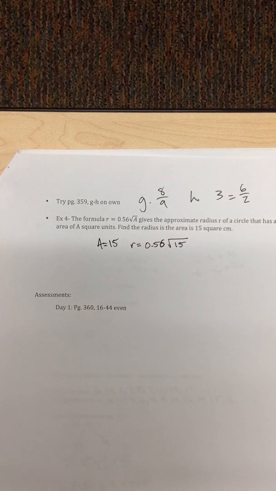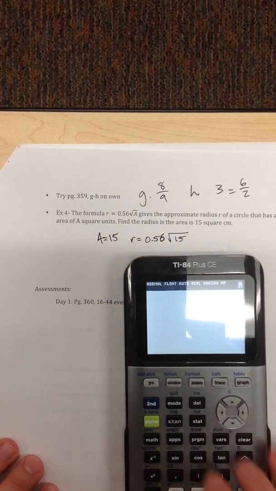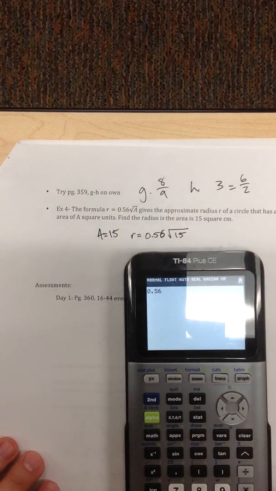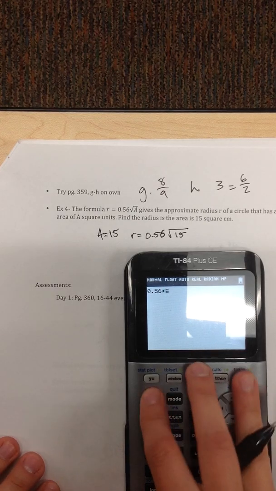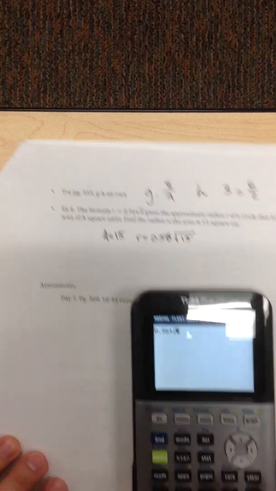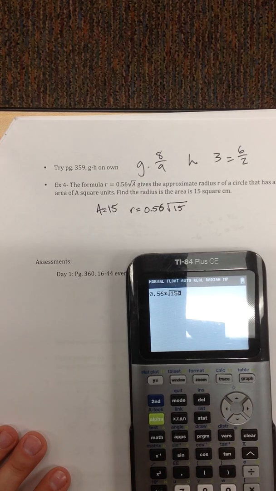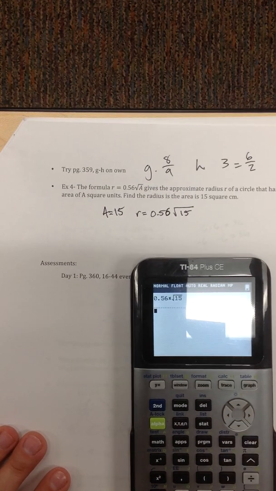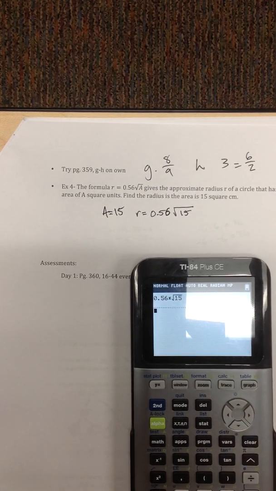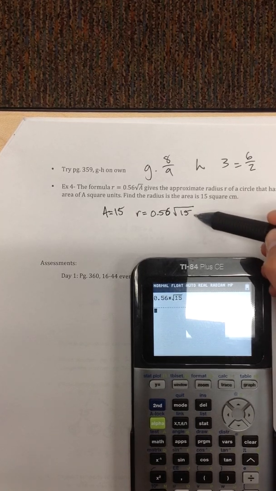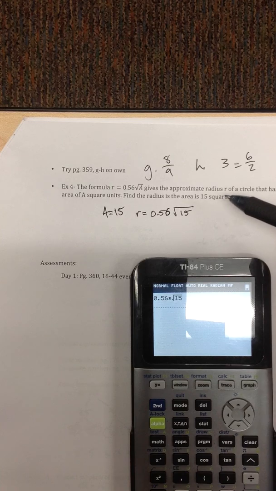Now, if I look back at my chart, 15 doesn't come out nicely when we do a square root, but they just want an approximation here. So I would just use my calculator if they ask for an approximation, and I would just do 0.56 times second square root of 15, and then enter. And we're just going to get an approximation here. It's not going to be exact. The exact answer would actually be this with the square root in it.